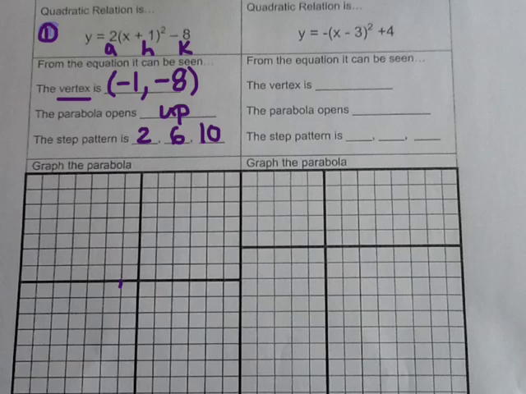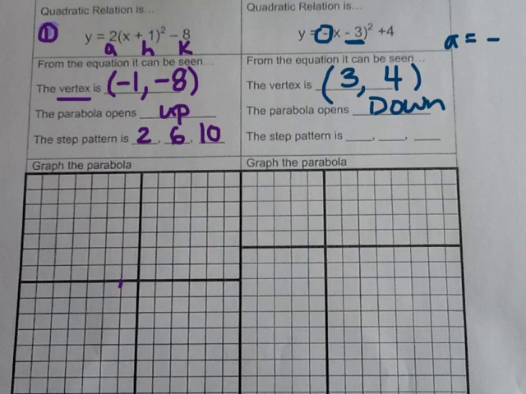So from the equation, it can be seen that the vertex is located where for this one? +3, good, and +4, good. How does the parabola open for the second one? Good, down. How do you know? Okay, A is negative what? What number can I put there? Does this mean that the parabola is going to stretch or compress?